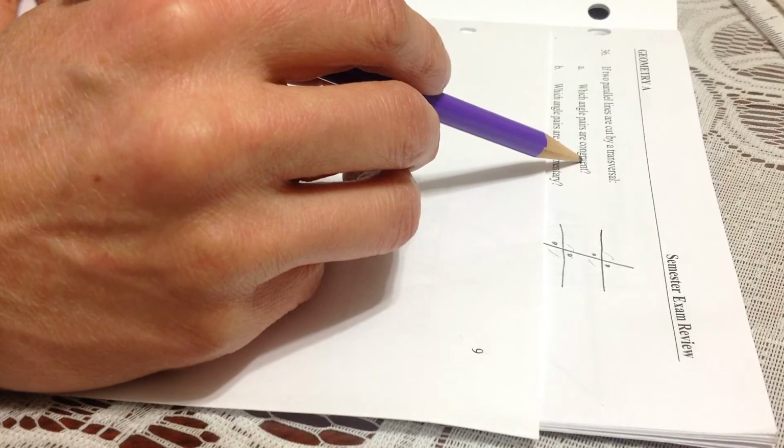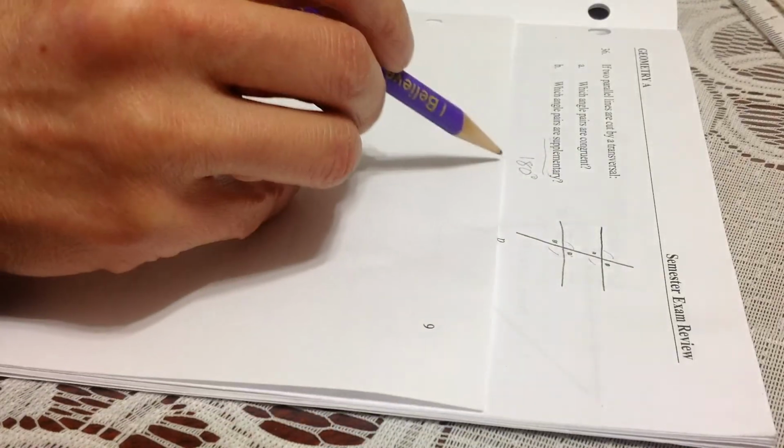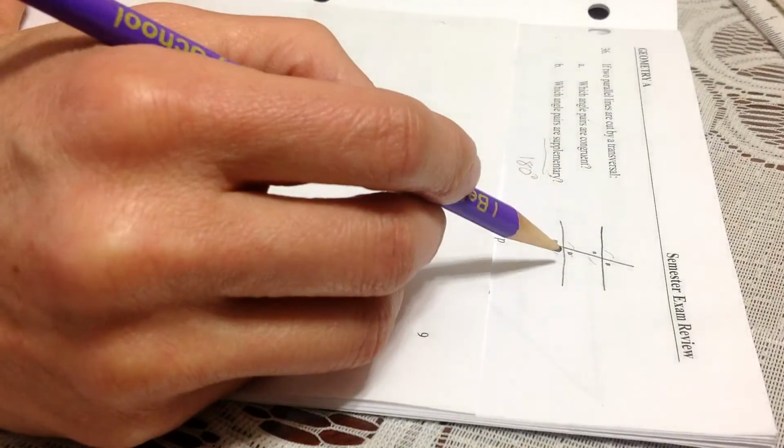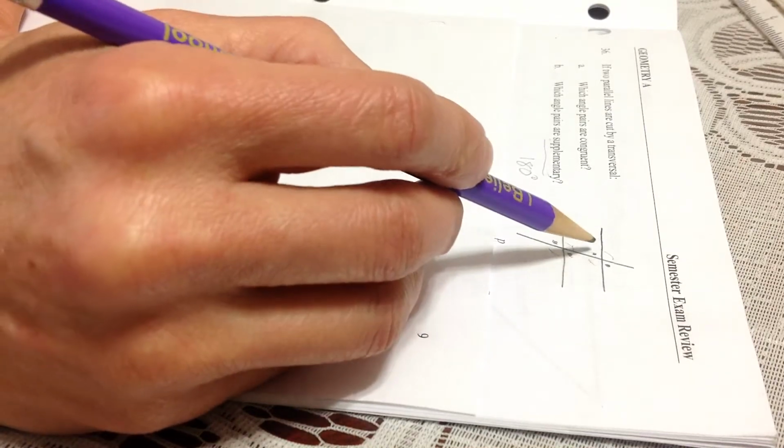So that's this one. Then the large one and small one of each will be supplementary, because that means 180. Okay, that's always going to be the case. Could be these two, could be these two, could be these two, as long as one small, one large.